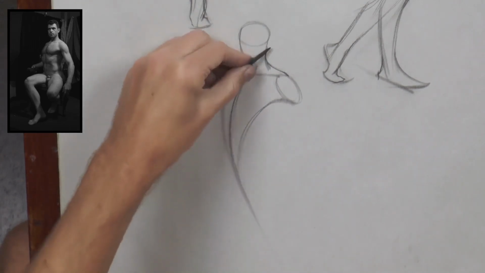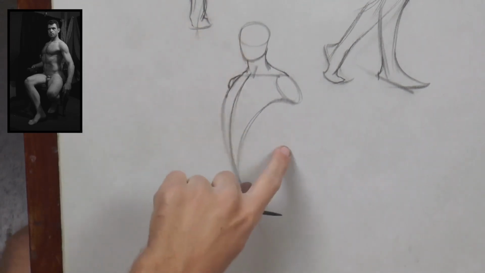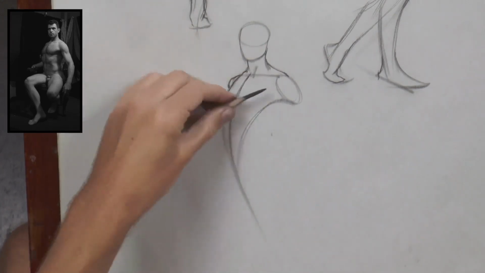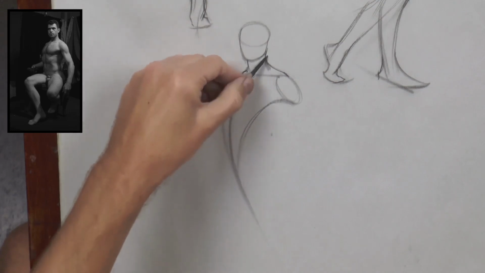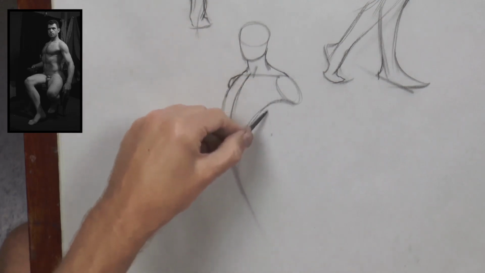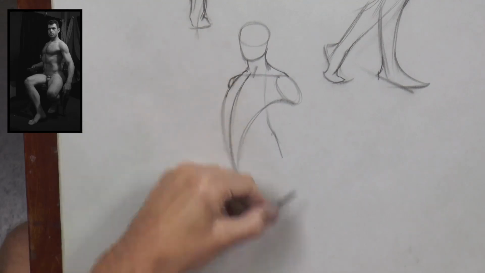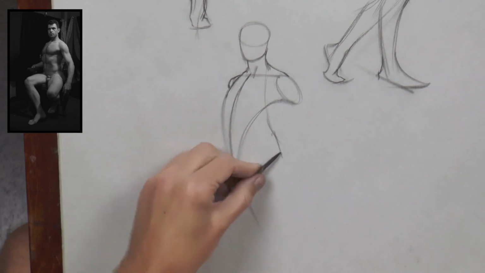And again, from the neck out to the hip, using our plumb lines again, saying, okay, the hip is going to sit right about along in here is where it's going to start. So neck out to hip. It's going to sit right about there.